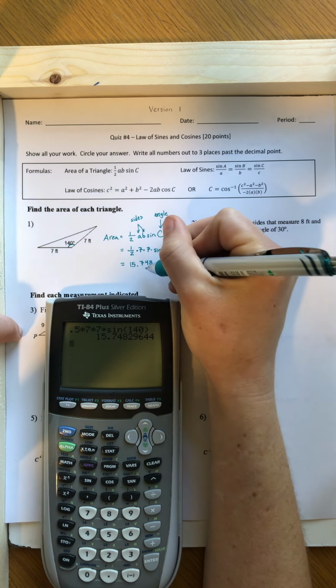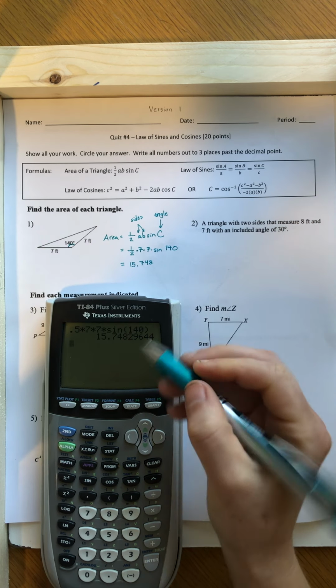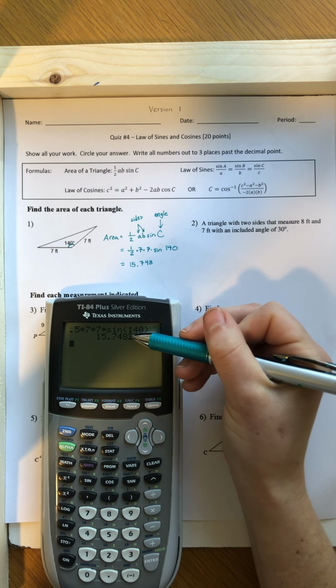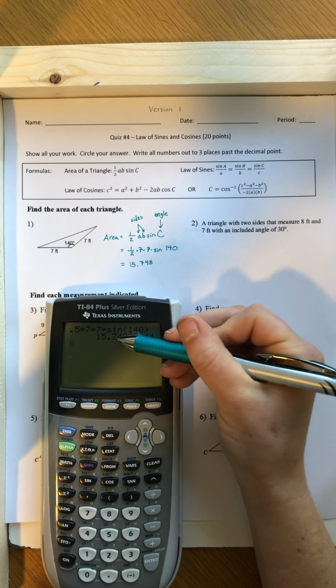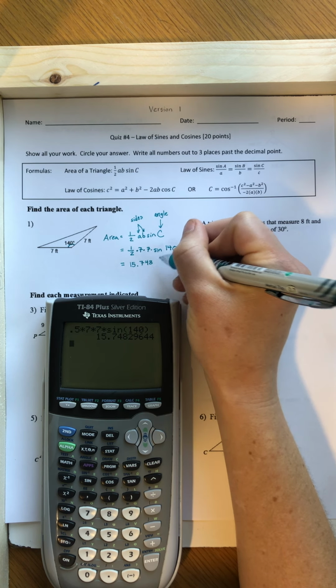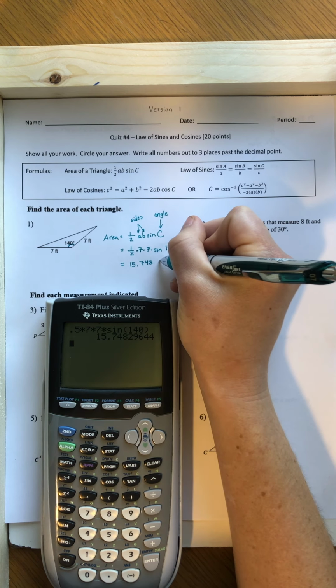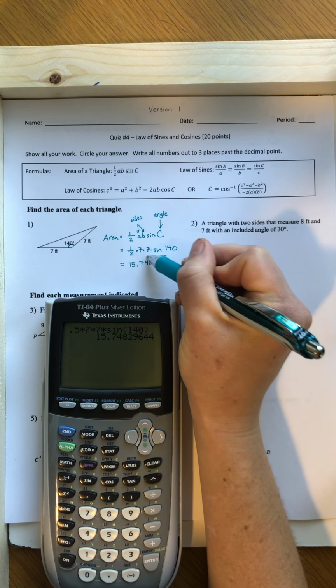And you always want to make sure that you have 3 decimal places. You can round or truncate. Truncate just means to chop off the rest of the numbers after the 3rd decimal place. And since it's area, we're going to use the units and square them. So it's going to be feet squared.